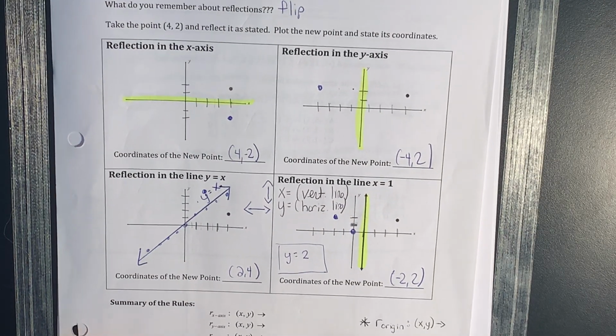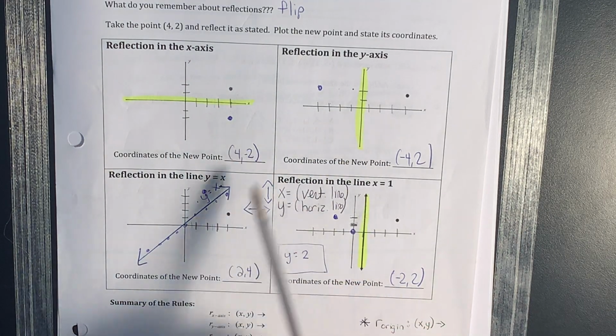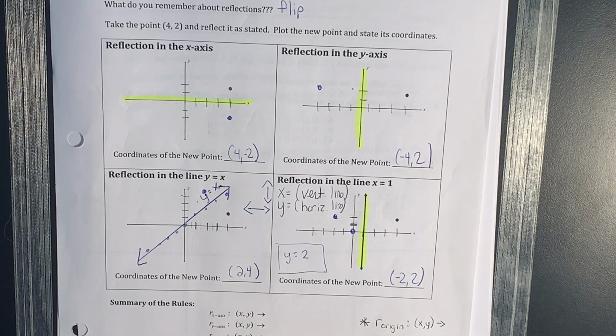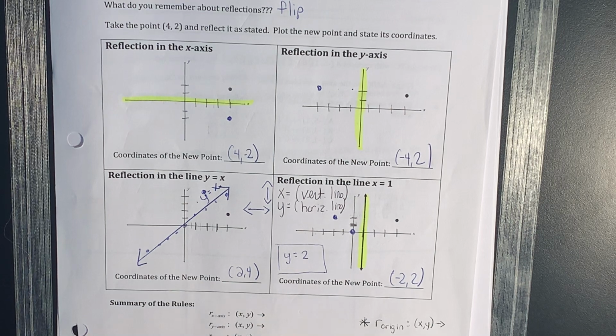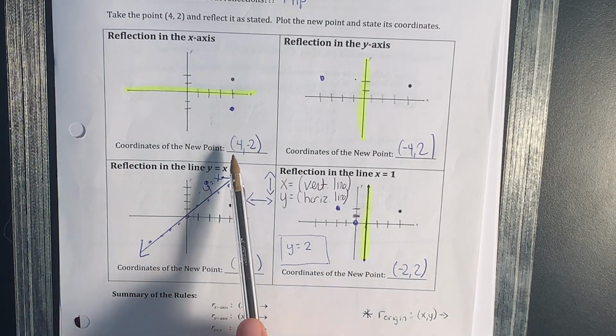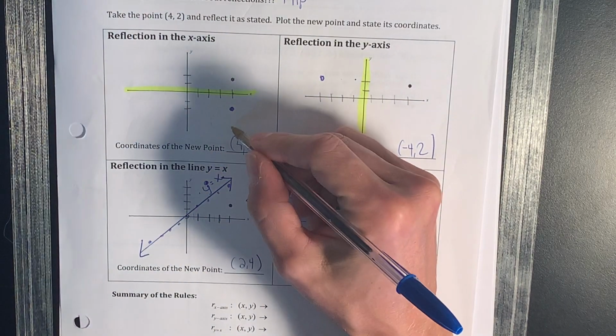Now, a lot of students, instead of graphing, they like to remember the rules for each of these reflections, and there are rules for each of these. So we're going to state them here. We're going to see what happens. Remember, lowercase r is used to represent reflection, and we're going to start with reflection in the x-axis. What happens to your x and your y value? Well, recall that this is your x, this is your y.